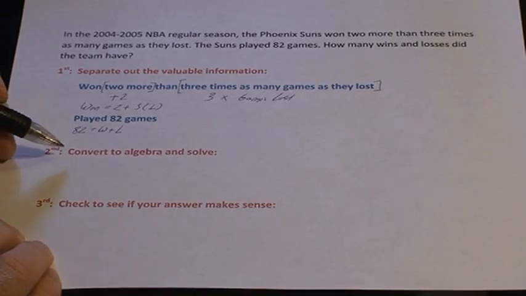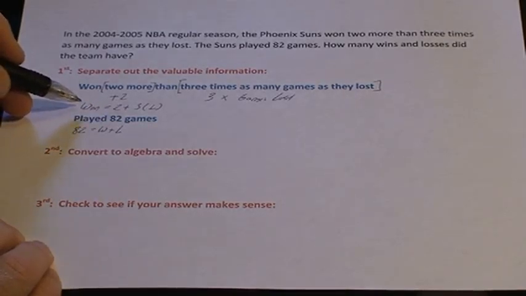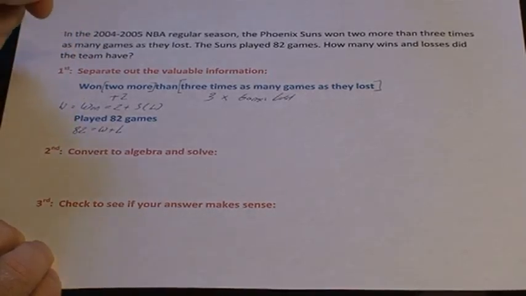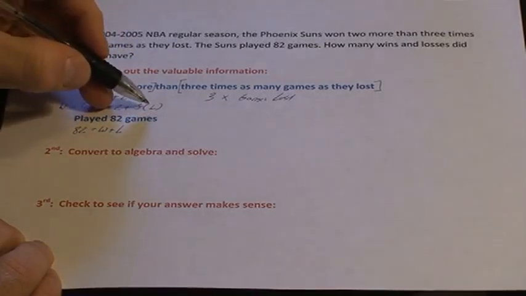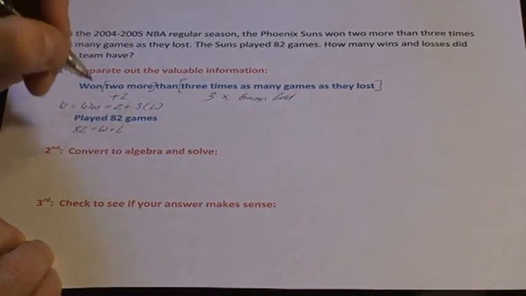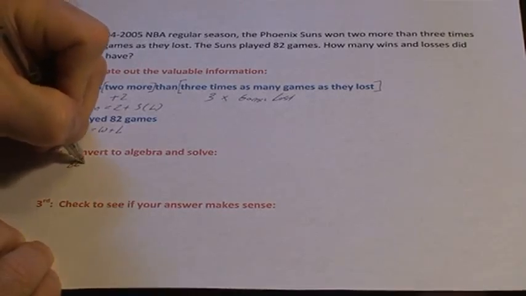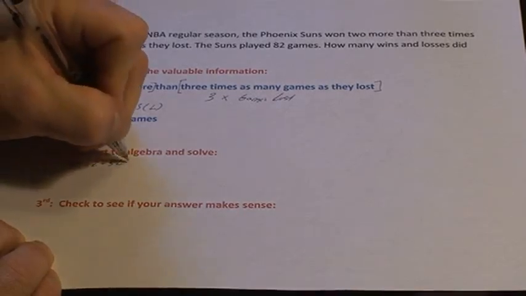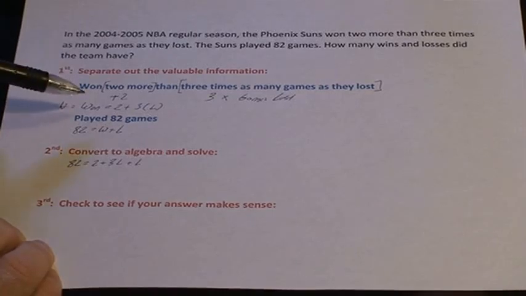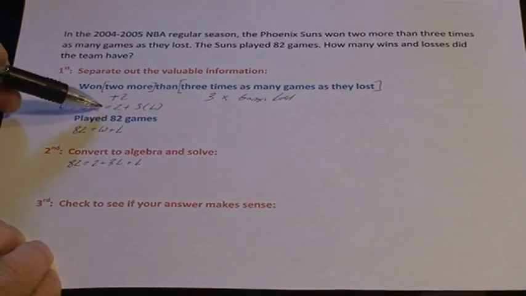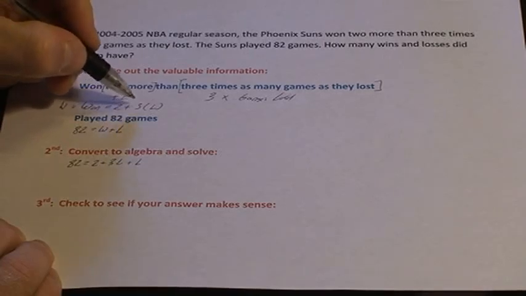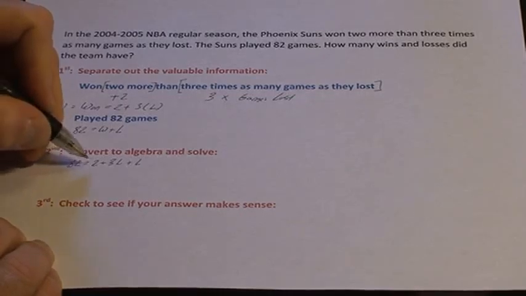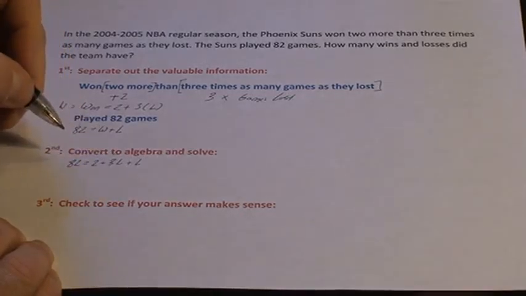So if we convert this to algebra and then we solve it, we see here that the number of games won, W, is 2 plus 3 times the number of losses. So this is going to be 82 equals 2 plus 3L plus L. And you can see where we got that. We substituted in the W, which we knew to be equal to 2 plus 3L, into this equation right here. So this is 82 equals 2 plus 3L plus L.